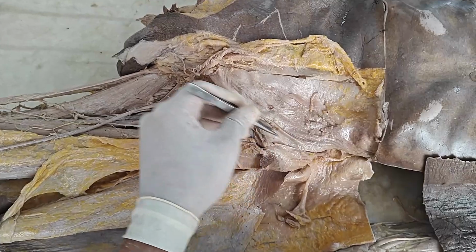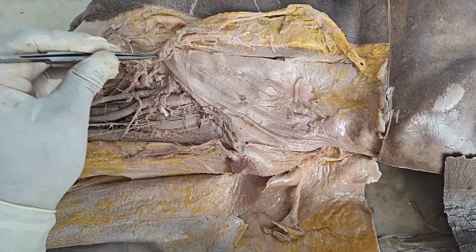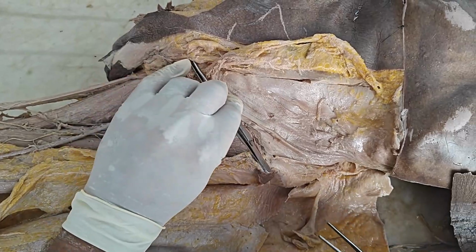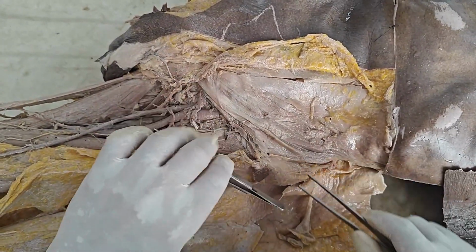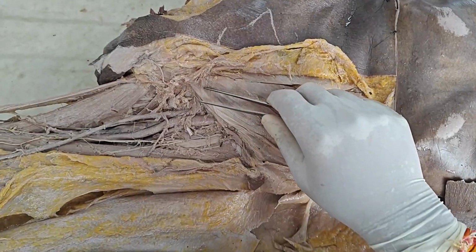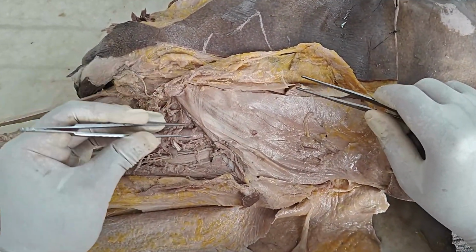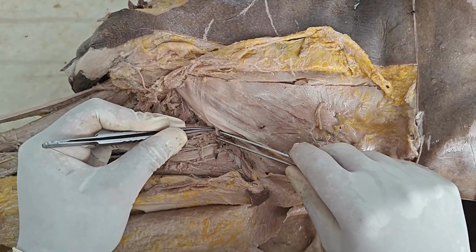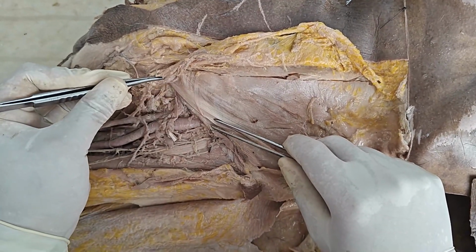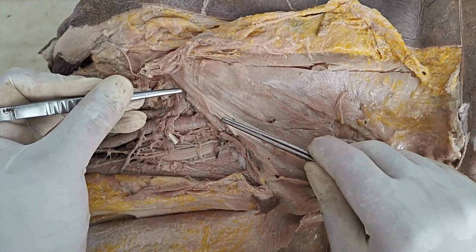So here the most lower fibers of the external oblique, from the anterior superior iliac spine to the pubic tubercle, this lower fiber of the external oblique is considered the inguinal ligament. And this inguinal ligament, the most lower fiber, its medial half is upturned, and it forms one canal.